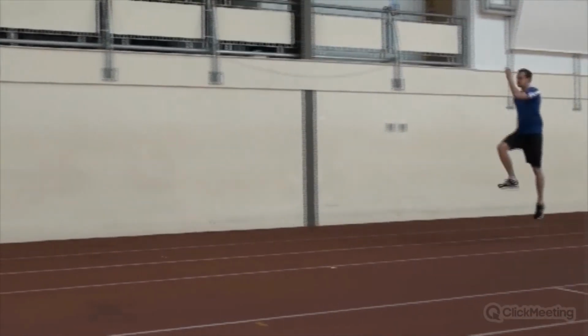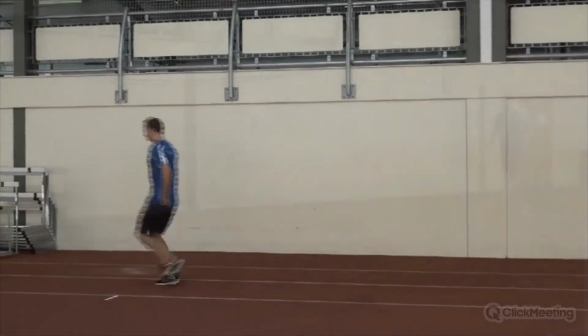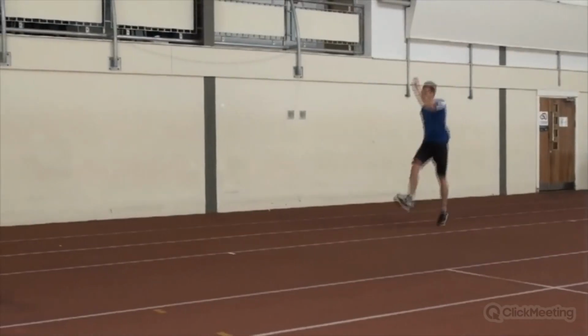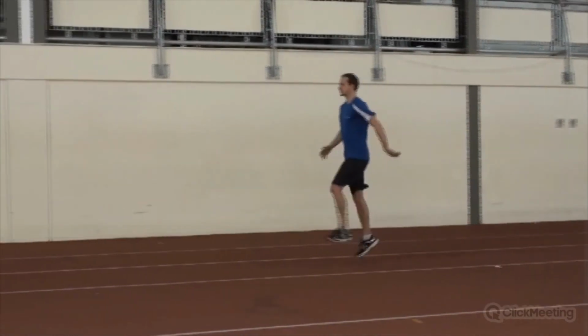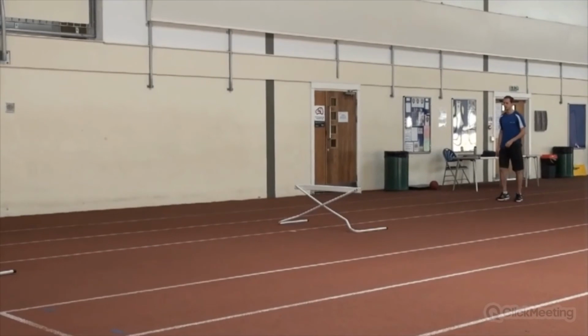So this is just skipping. And again, it's important that we do both legs, not just developing one leg. Although if you're a left leg or a right leg takeoff, I think it's important to develop both sides, or you're going to get one side stronger than the other. Here we're looking at skipping, but just looking at the takeoff leg, just one leg, and you do it both sides.